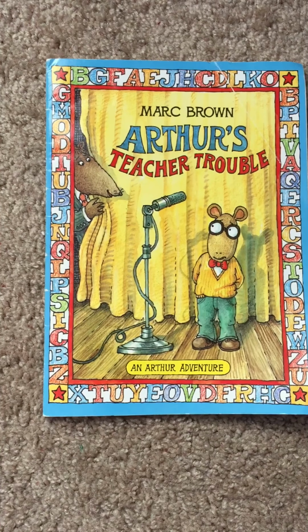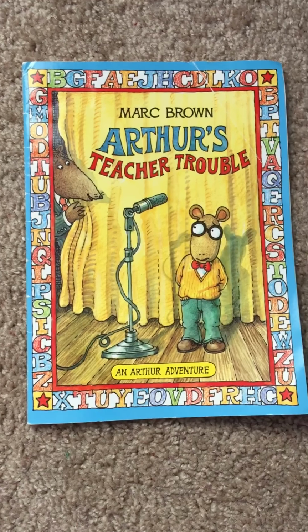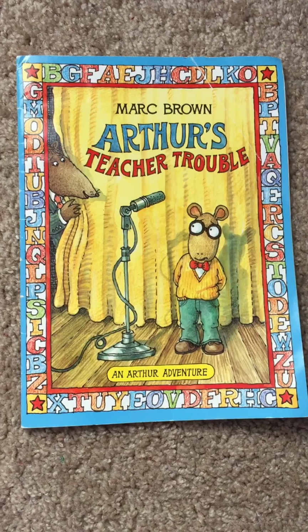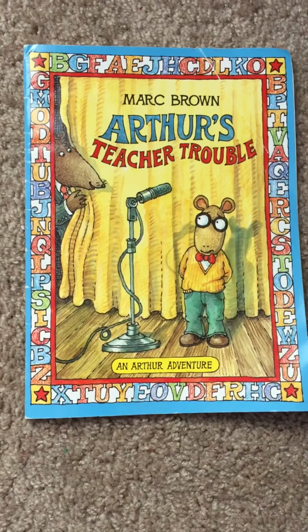First, state the title of the book that the student is going to be reading with you. This one is called Arthur's Teaching Trouble. And you review the cover and ask the student what they think the story will be about. Then you ask why they think that.